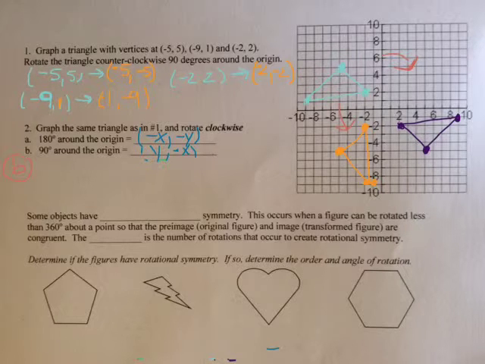So that's why we flipped the point but made the second one negative. So if we start out with negative 5, 5, negative 2, 2, and then negative 9, 1, and flip it, and this time change the second number.